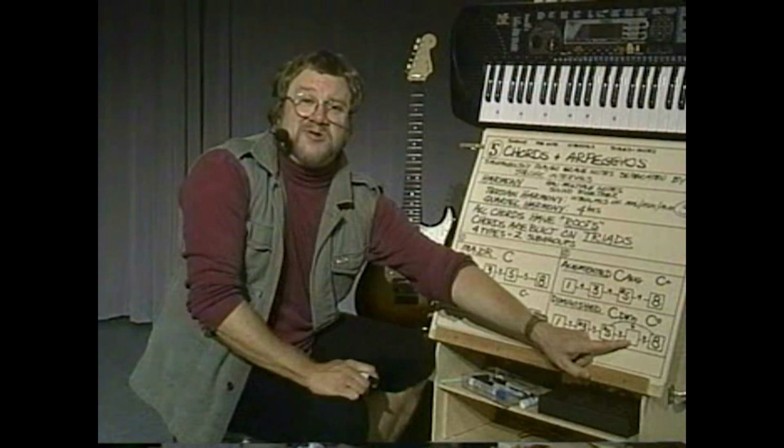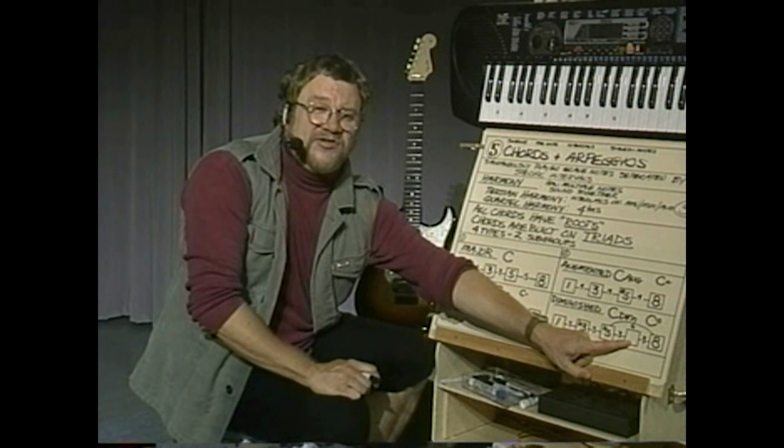But in most contexts, and I don't know whether I've mentioned this enough to stick in your mind, this note is not generally referred to as note number 6. It is generally referred to, believe it or not, as a double flatted 7.